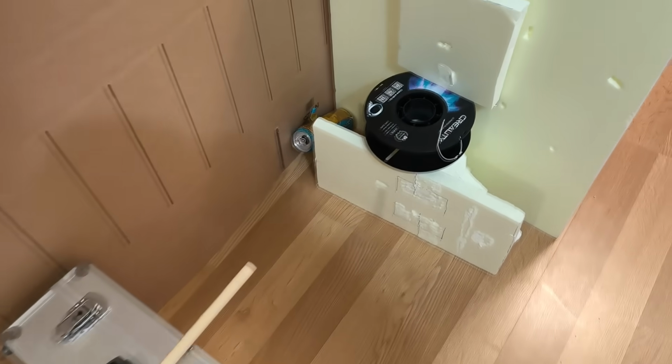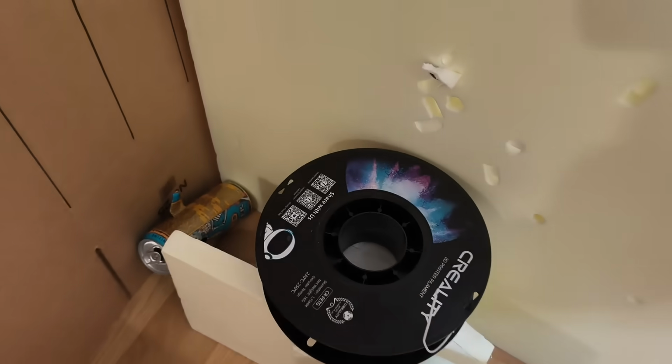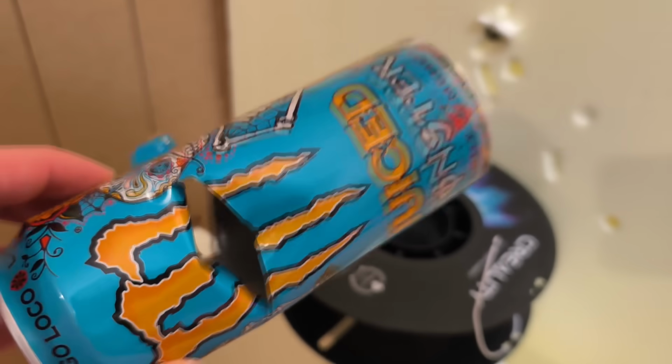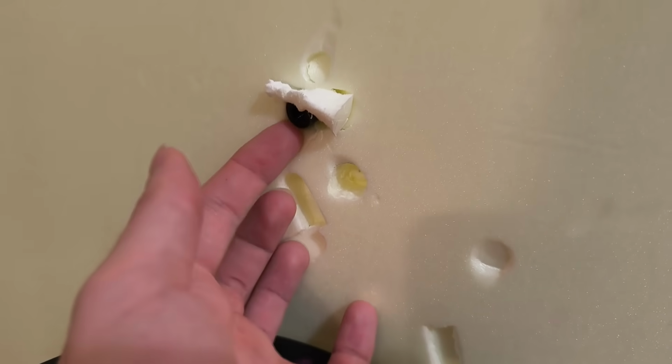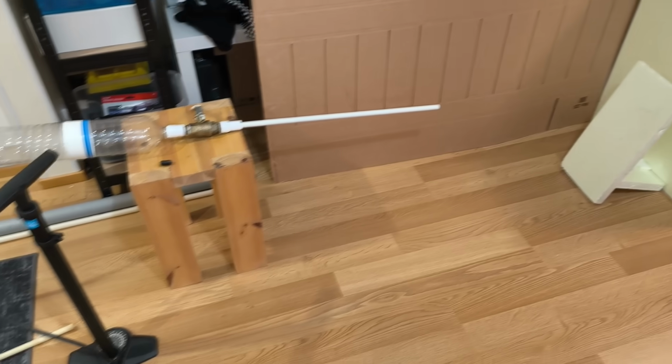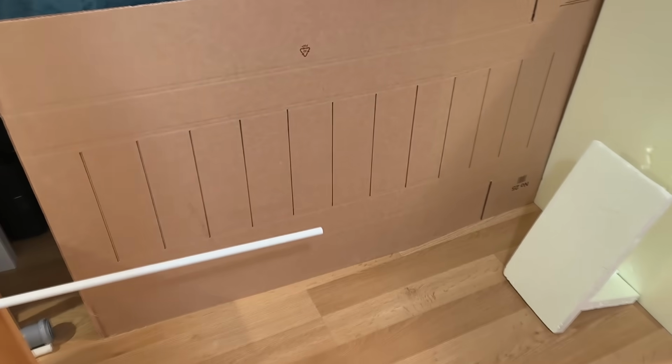And it shot straight through the Monster can, and completely through the hard XPS foam behind it, and got stuck in the foam behind it. Here's what the Monster can looks like, and as you can see, it's completely shredded. It penetrated deep in the foam. It had almost 50 joules of energy, which is more than 4 times as much as a paintball. It would hurt.